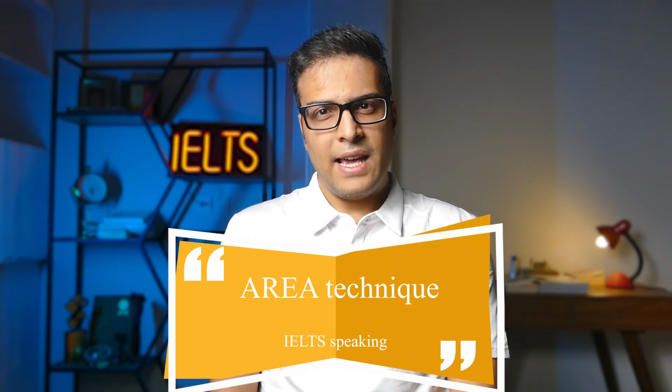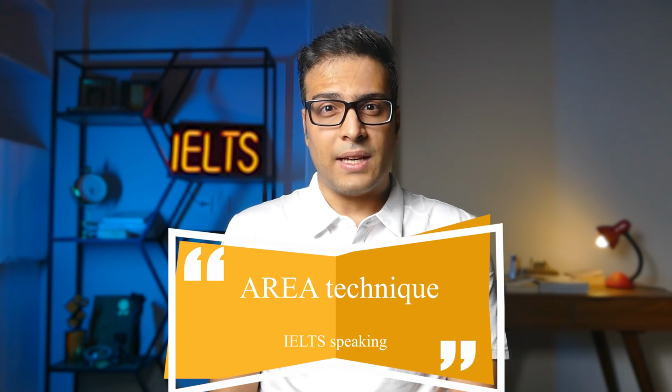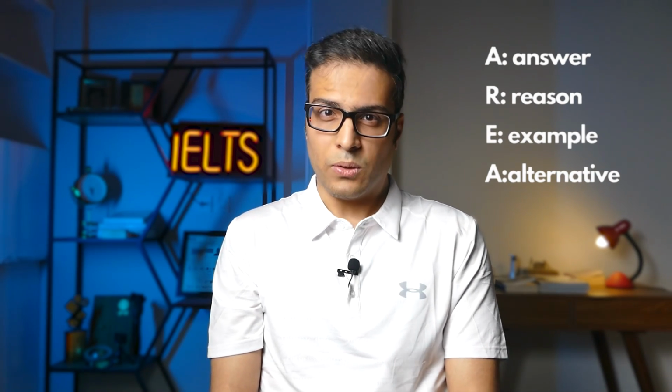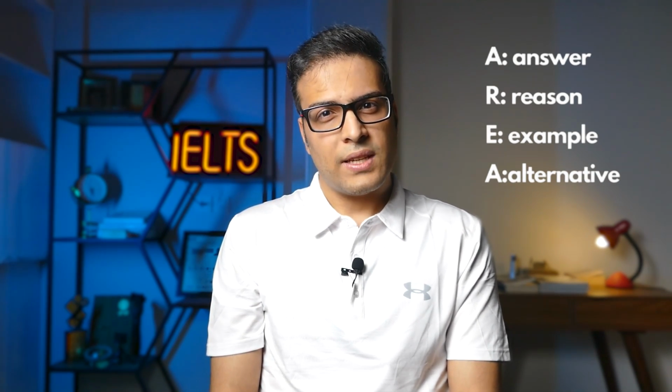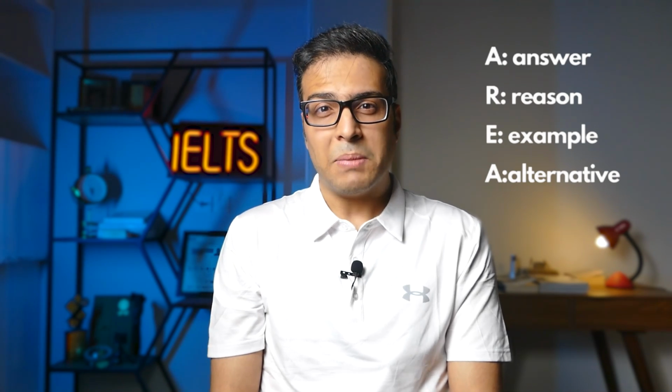This technique is called AREA. AREA is an acronym that stands for answer, reason, example, and alternative. The goal of using this technique is to give a complete and coherent answer that doesn't ramble on for too long and doesn't stop short of a full reply.